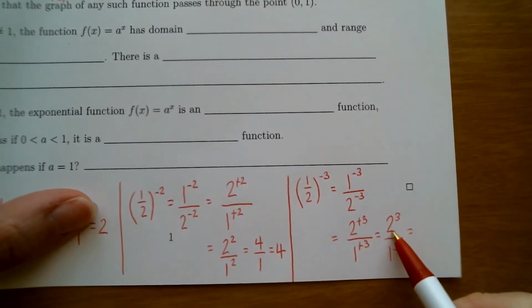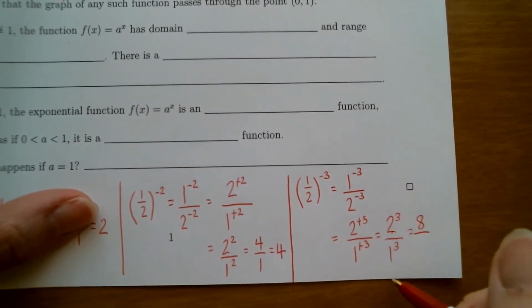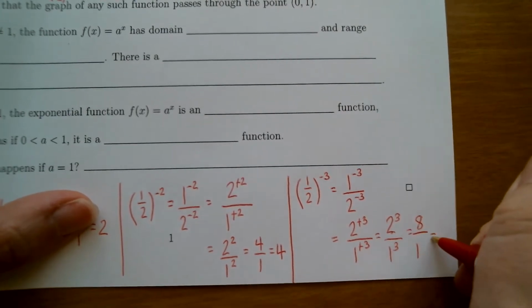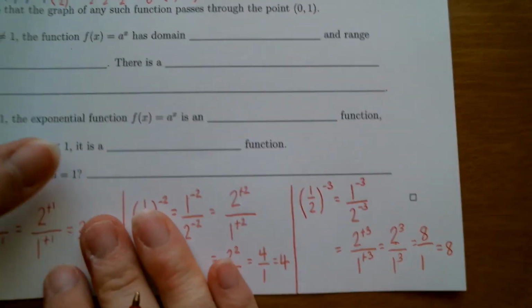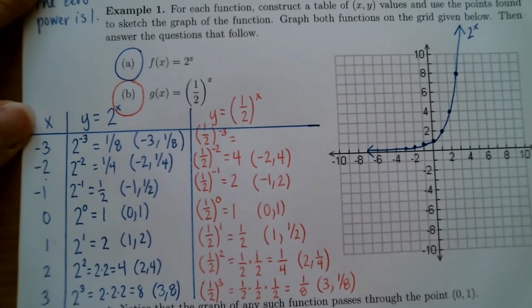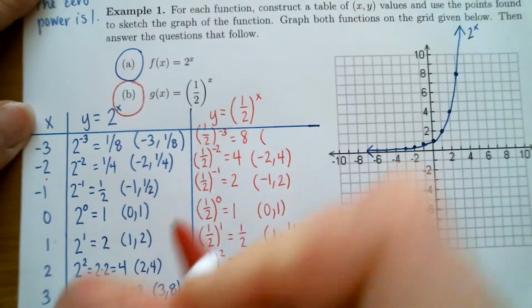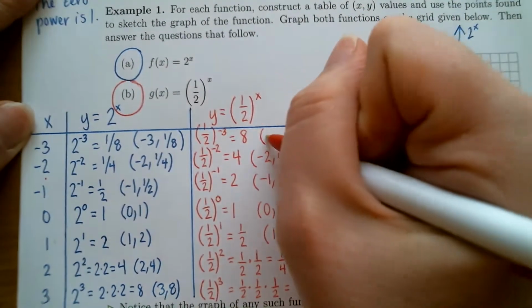This is 2 times 2 times 2, that's 8. 1 times 1 times 1 is 1. So you end up with 8. All right, so this turns into 8, and our last point is going to be negative 3, 8.